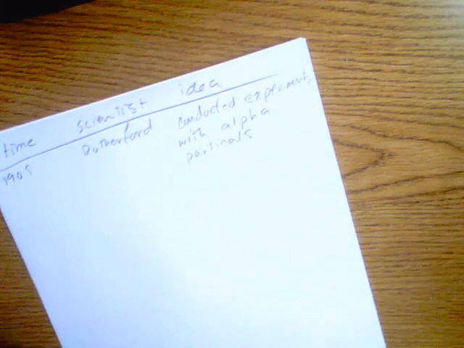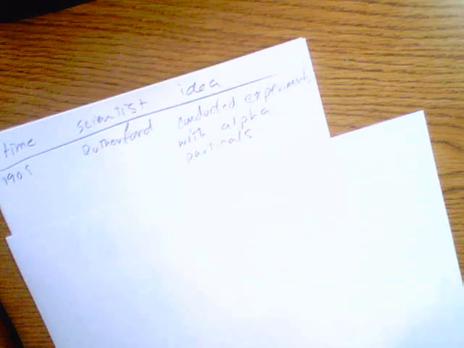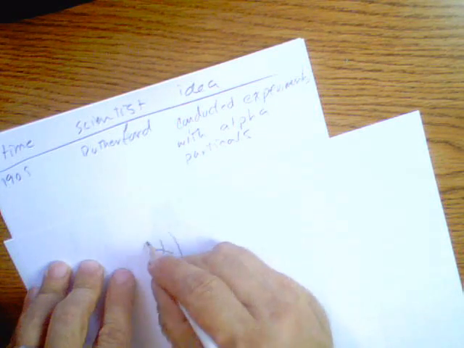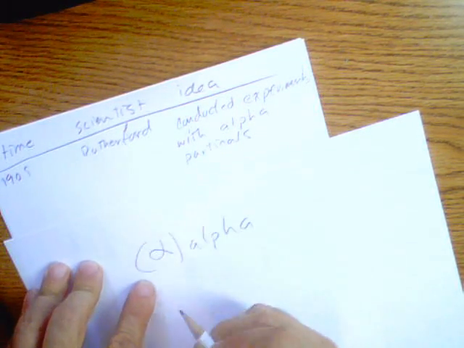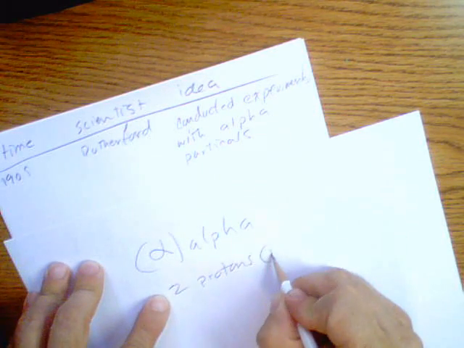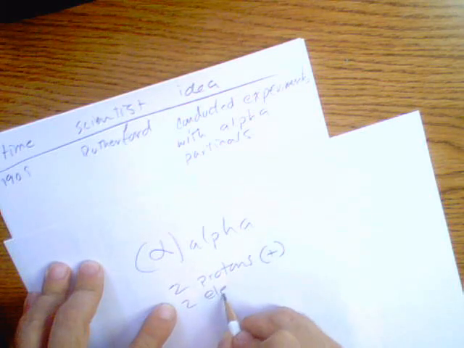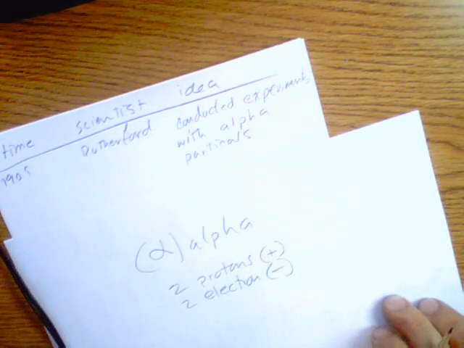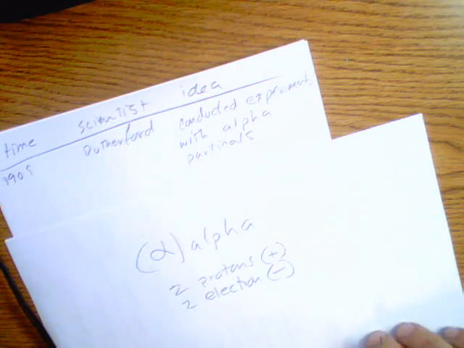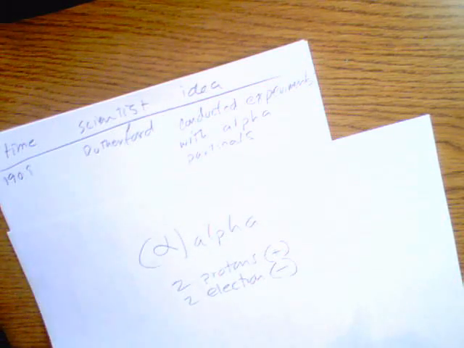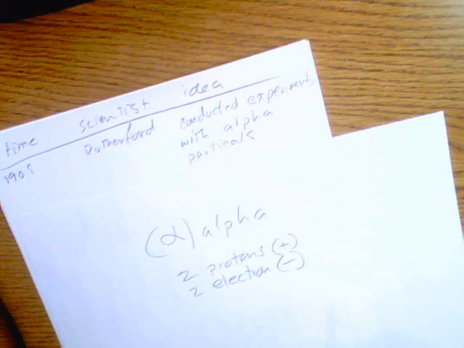An alpha particle is the best way to describe an alpha particle, and this just means alpha. An alpha particle is 2 protons, those are 2 positively charged particles, and 2 electrons, those are negatively charged particles. And that's what an alpha particle is, and we get them as a result of nuclear decay that we'll find out later.